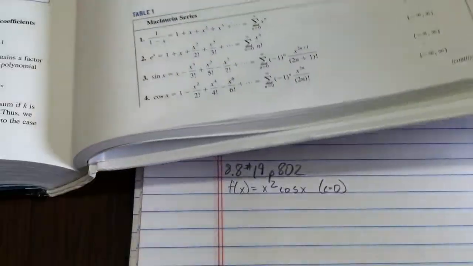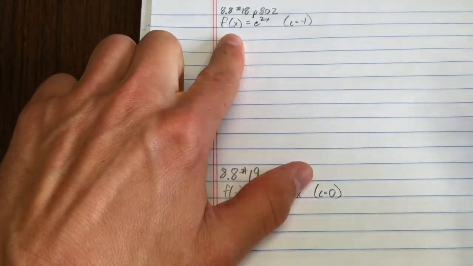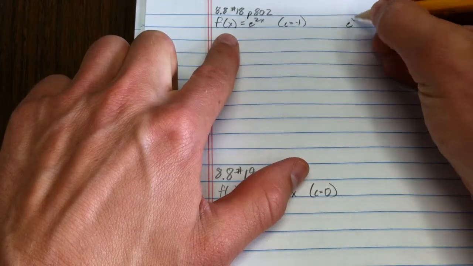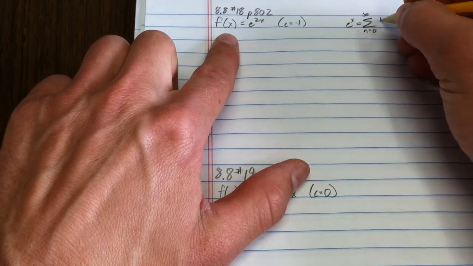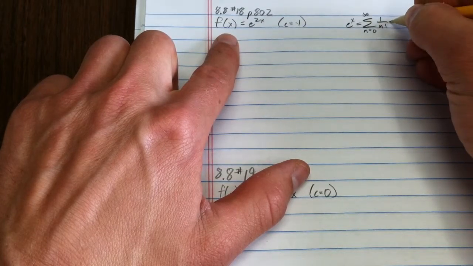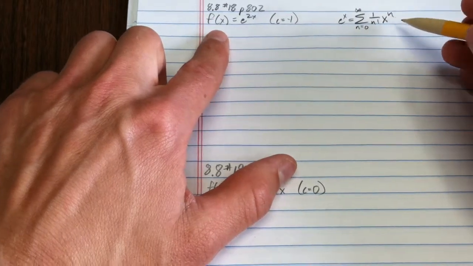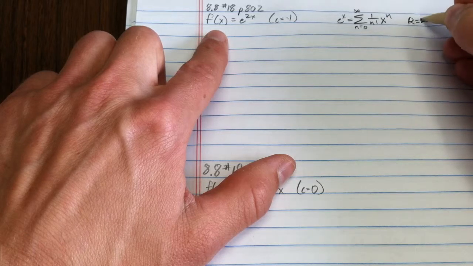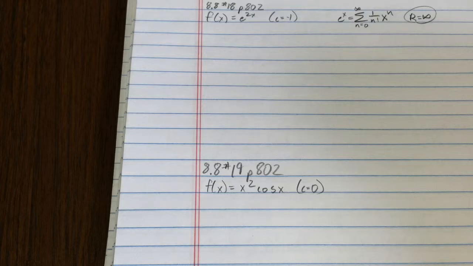So the one that I have from the table on page 795 is e to the x equals the sum n equals 0 to infinity 1 over n factorial x to the n. And the nice thing is the domain of this, the best case, is -infinity to infinity, so the radius is infinity. So that'll work in our favor. Pretty much any way I tweak it, I'm still going to have radius infinity.